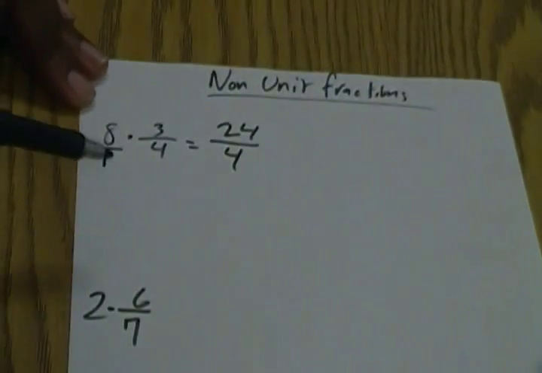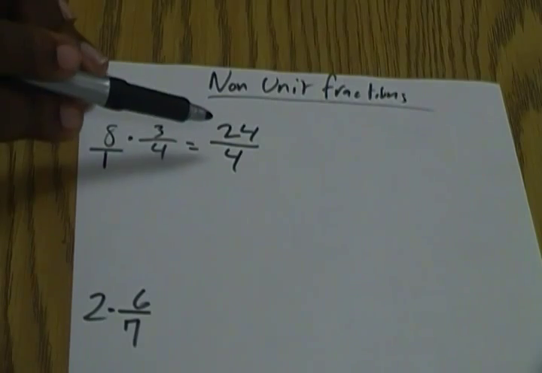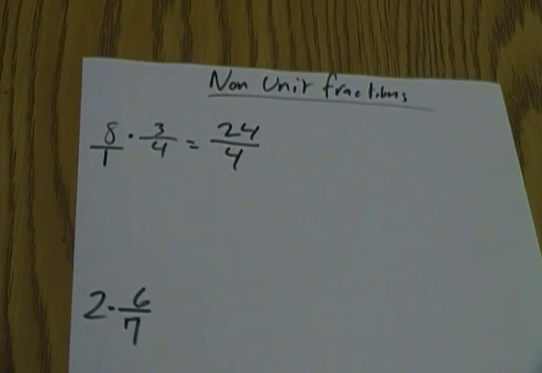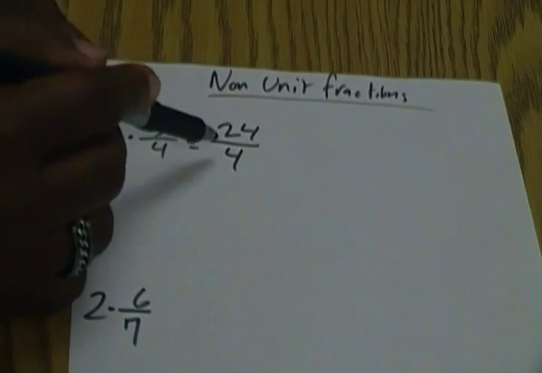Now for tonight's homework, they're actually going to ask you to leave it as an improper fraction, or they'll say just leave it as a fraction. So with the exception of number 8, which asks you to change it to a mixed number. So this is what you would get for your answer.